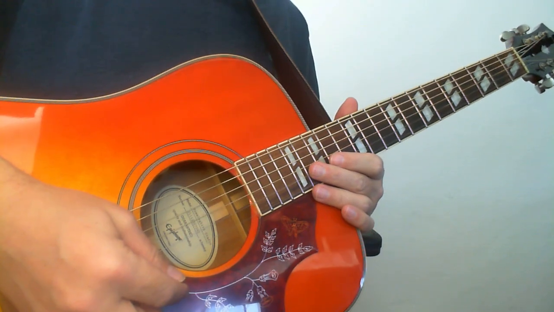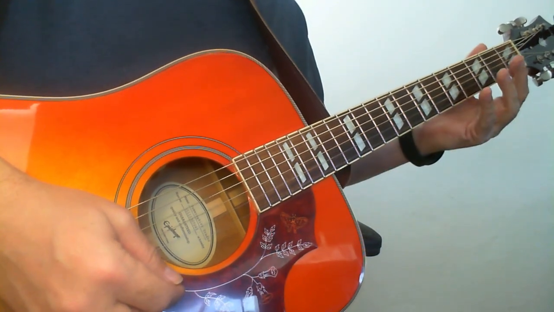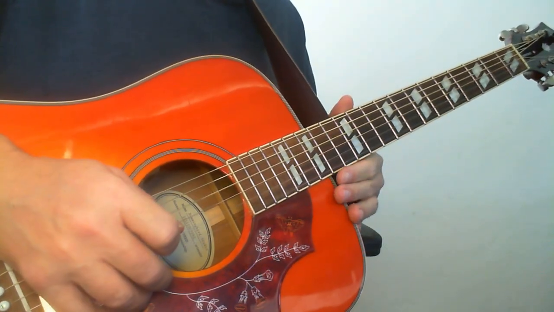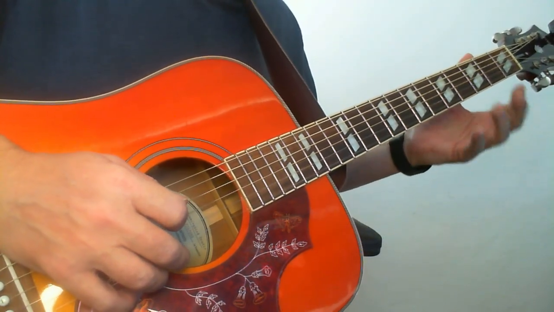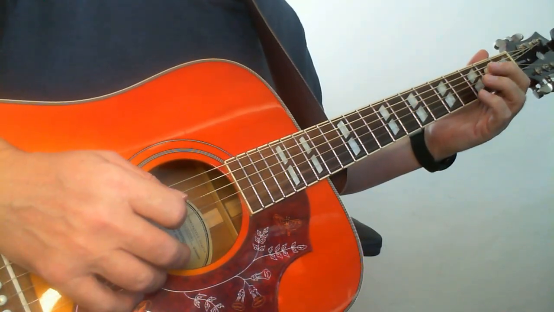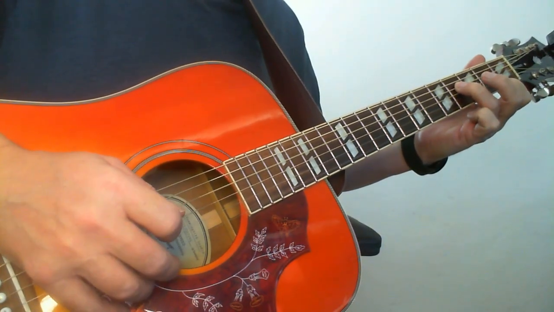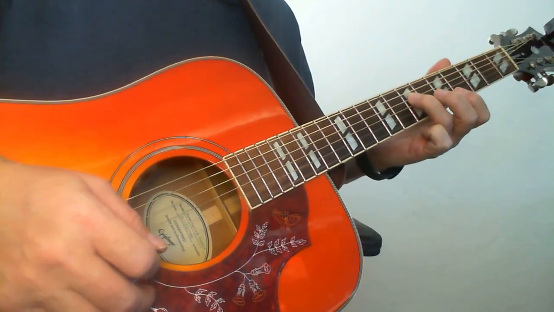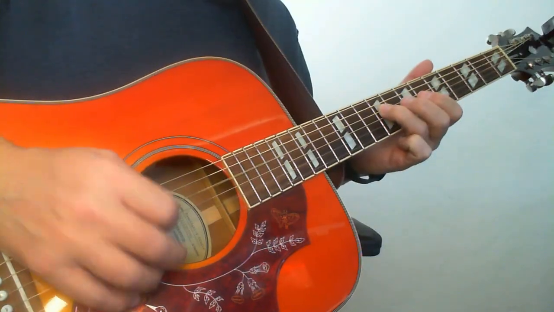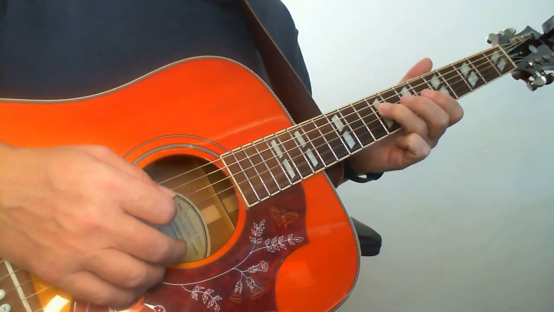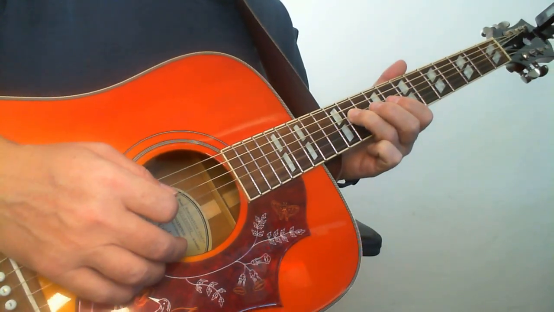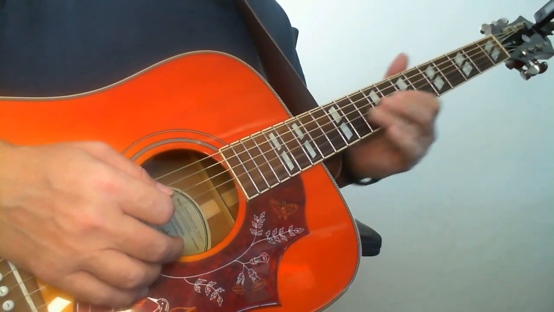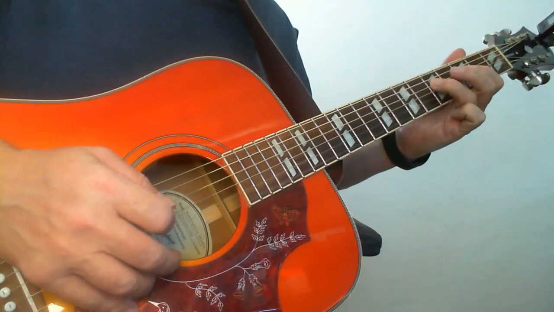Now let's see this in action with the D major scale. Here we go. We're going to start on the 4th string, which is the D string, and play open D. Then we go a whole step to the 2nd fret, which is E. Then a whole step to the 4th fret, which is F sharp. A half step to the 5th fret, which is G. A whole step to the 7th fret, which is A. A whole step to the 9th fret, which is B. A whole step to the 11th fret, which is C sharp. And finally, a half step to the 12th fret, which is, again, D.